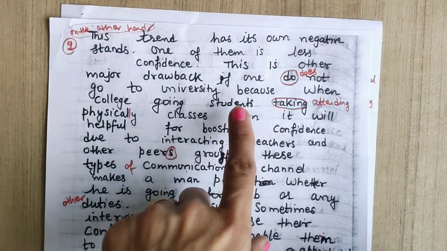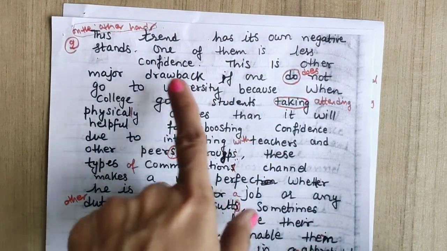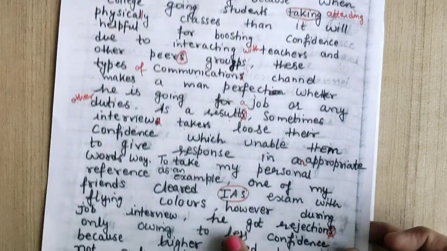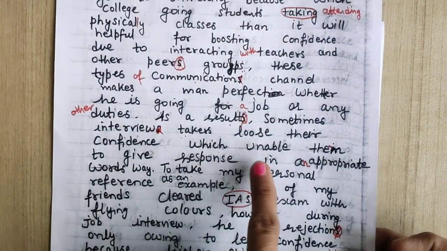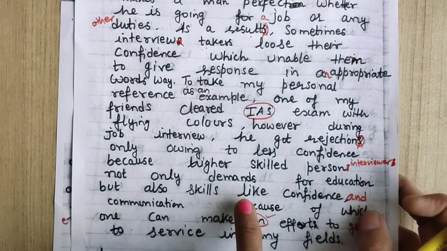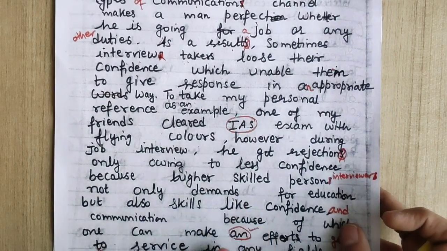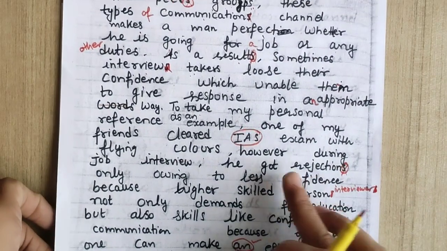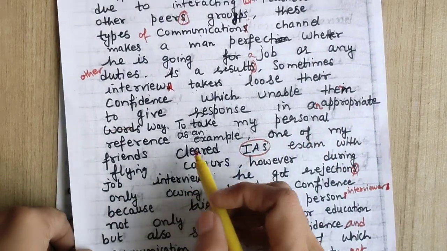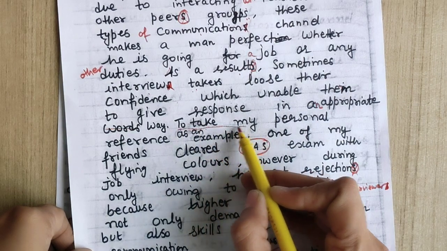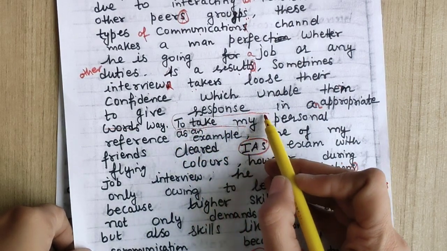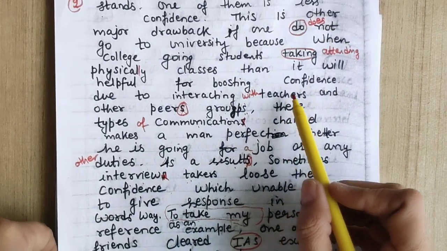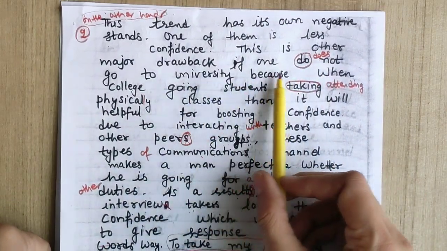Otherwise she had used this. This is another major drawback, this trend. I will show you the other one also. As a result, overuse of connectors is also not good. In this paragraph, she had started with an example type, and this is another major drawback.